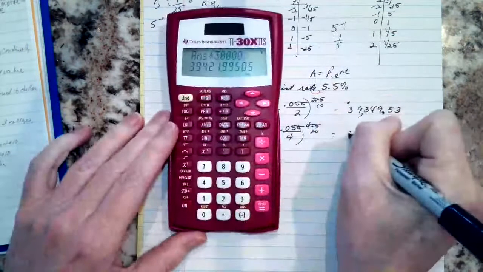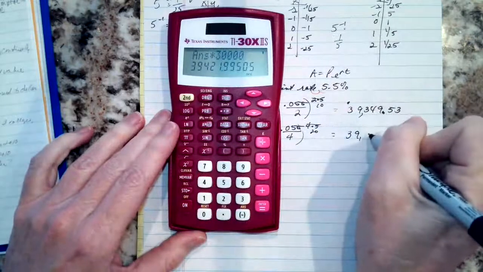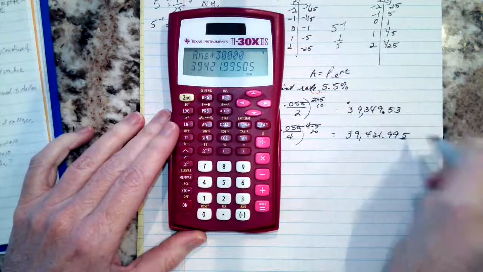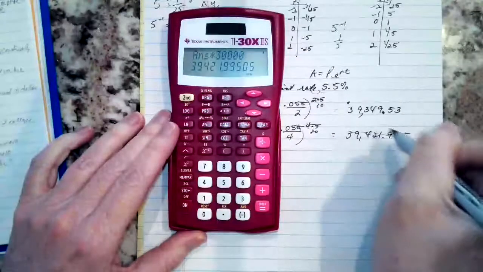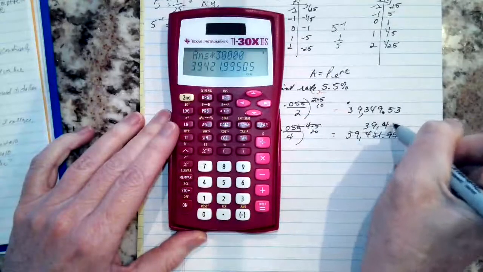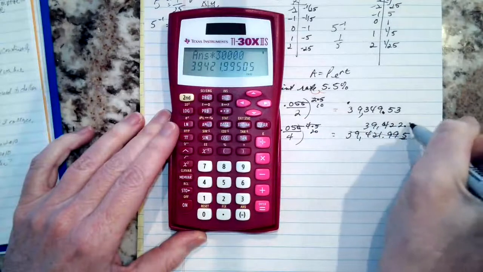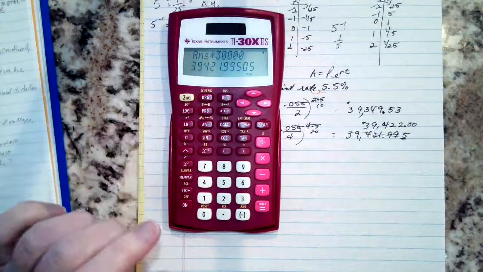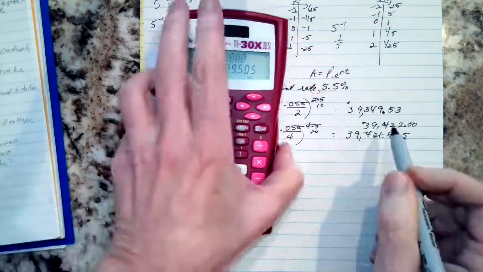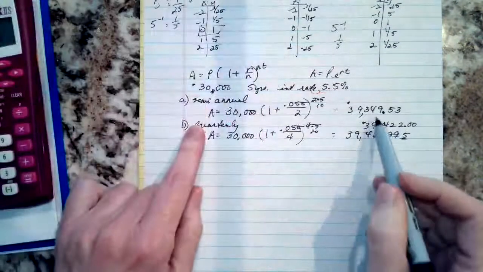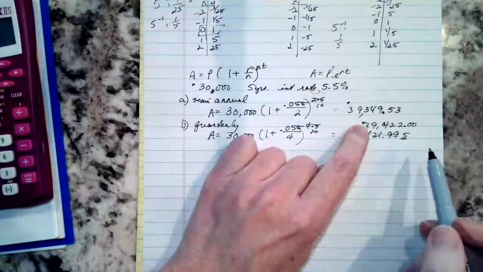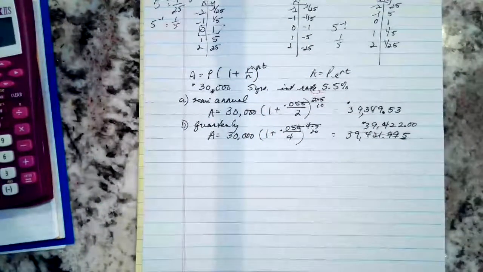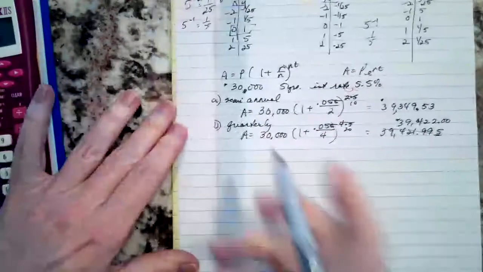And we're getting a new number, $39,421.99. Oh, that 5 tells us round it up. So $39,422.00 rounded to the nearest penny. So let's see, when it was quarterly, we made a little bit more money, 39,000 both of them, but you know, like $60, $70 more, not a whole lot more.